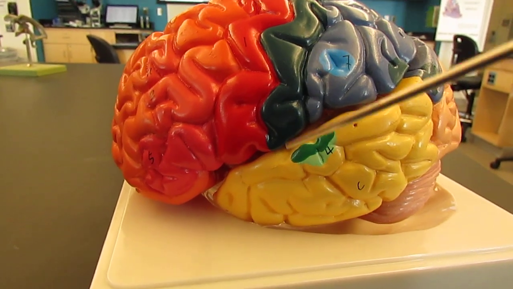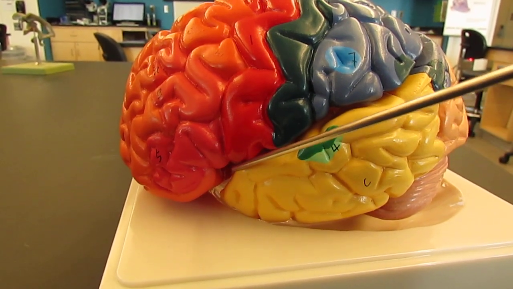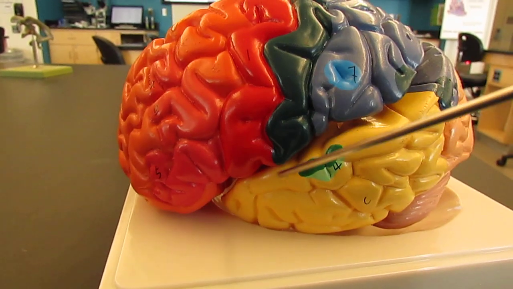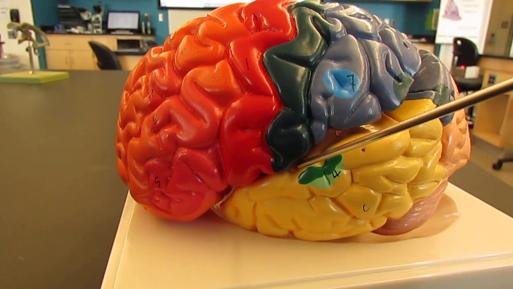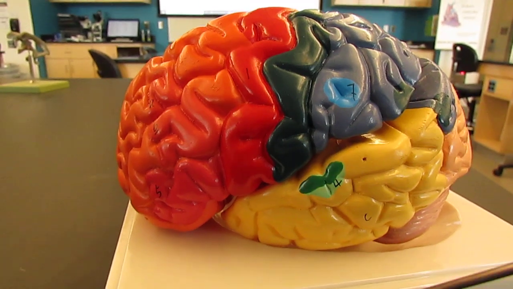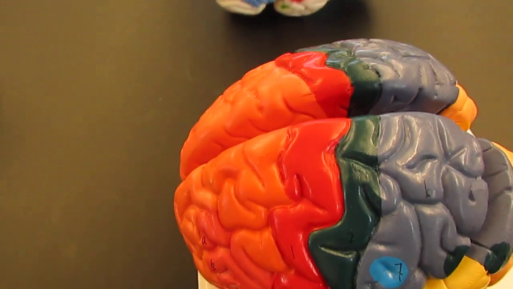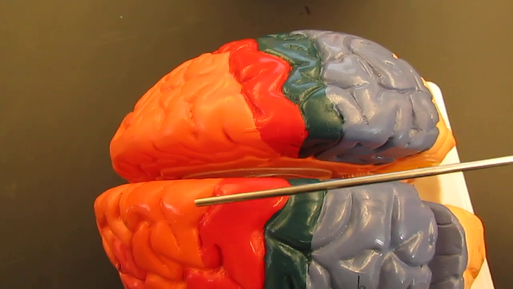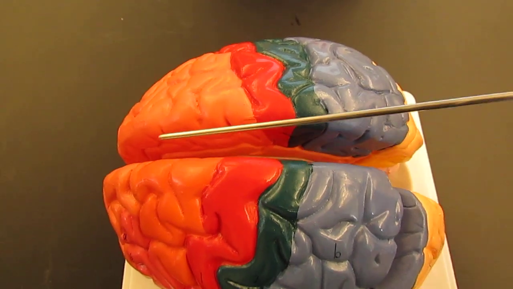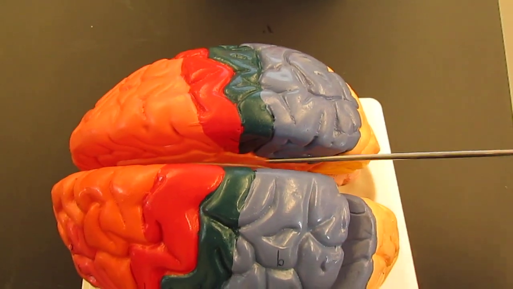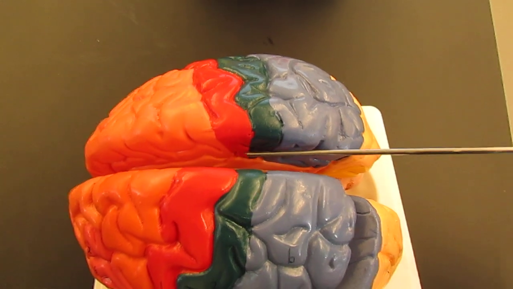We can also see that there is a much deeper groove right here. This deeper groove is called the lateral fissure. And if we look at the top here, we can see that the two hemispheres of the cerebrum are divided in half by a very deep groove. This is called the longitudinal fissure.